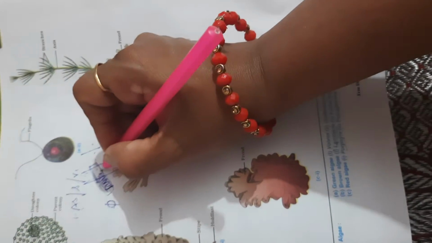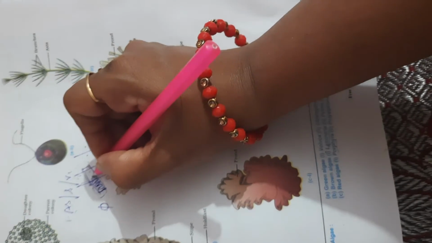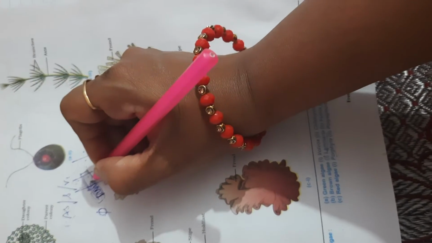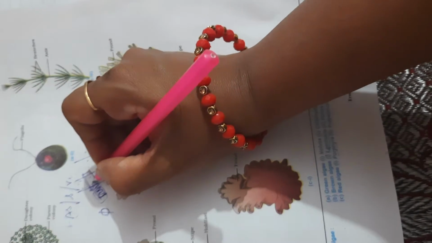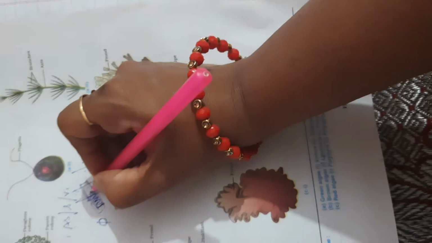This is about fragmentation, which is a vegetative reproduction. Asexual reproduction can be by spores, and sexual reproduction can be by fusion of gametes. This is about the algae.